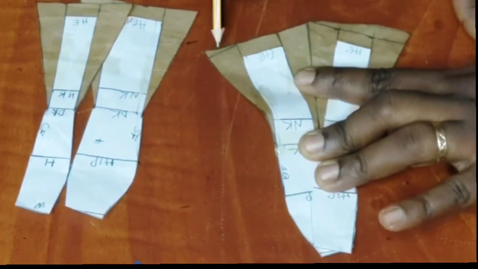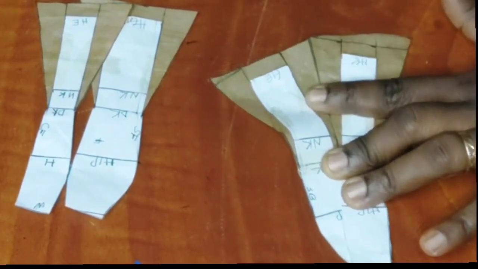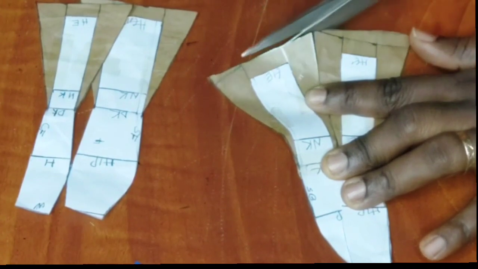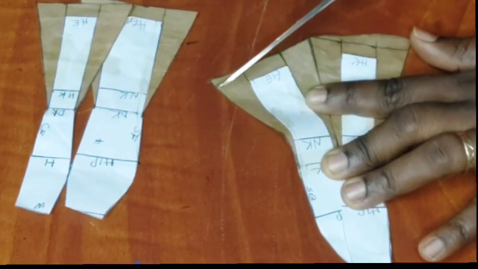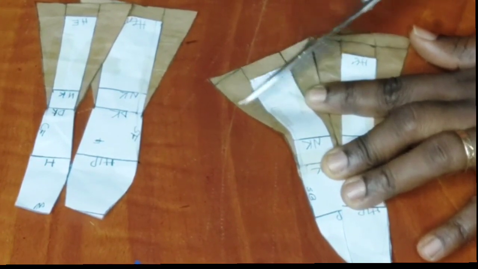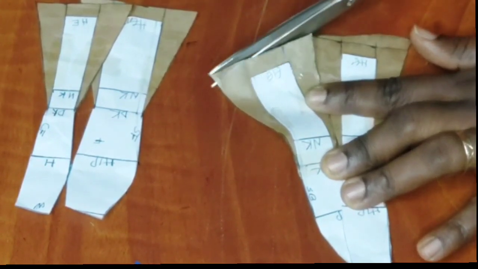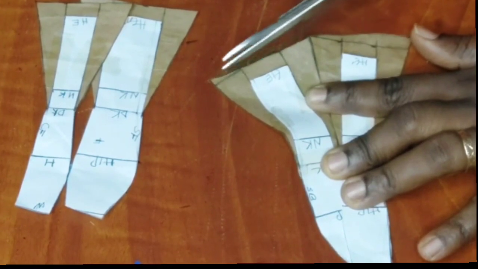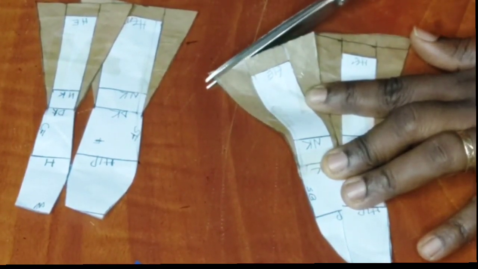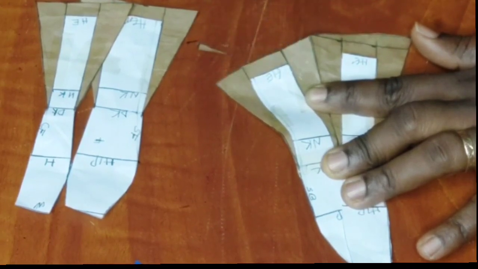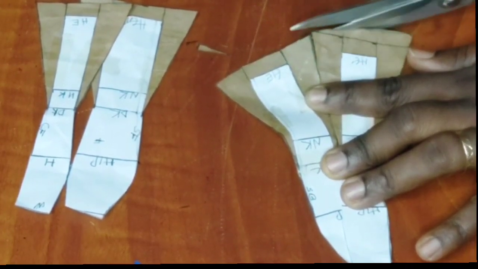So while this will be up, can you see? Let me just trim it. You are only going to go up by 1 or 1.5 inches on the side panel, just around the hemline here. From the hemline you go up, to have a more round look.